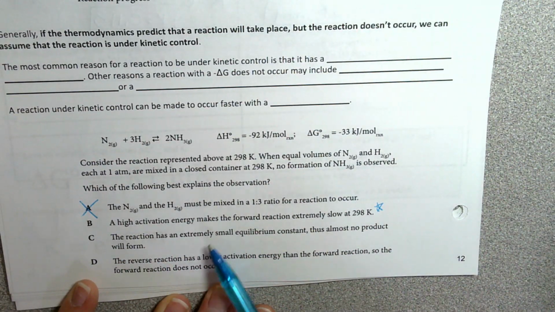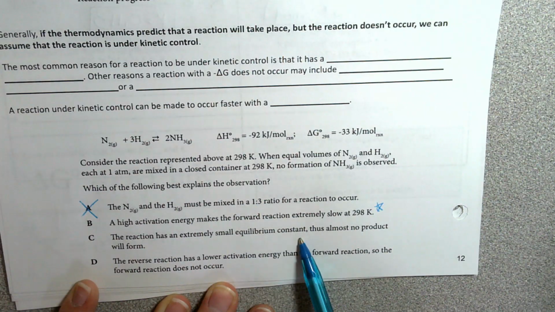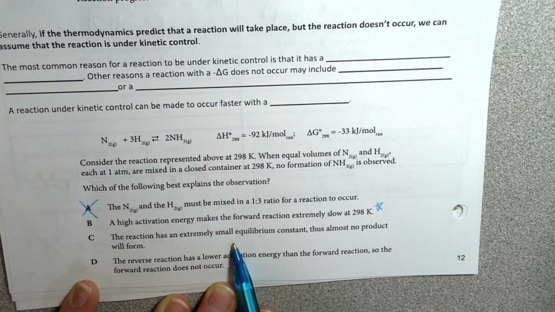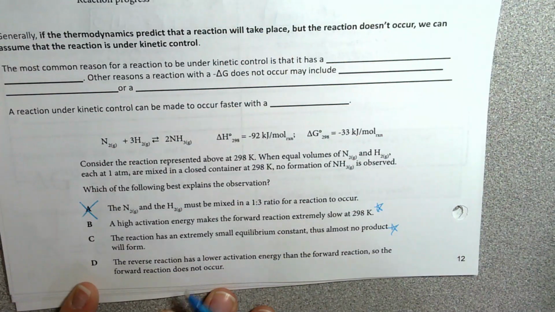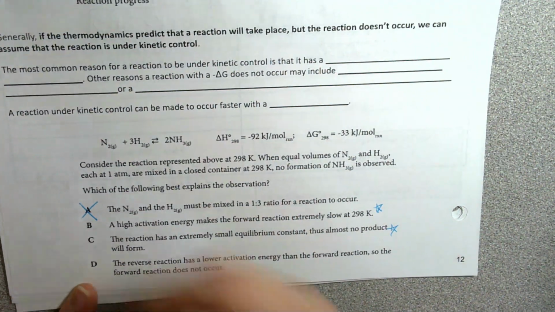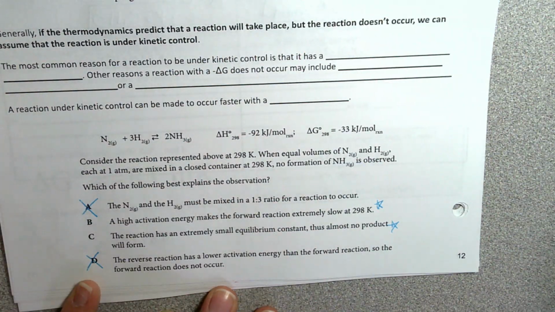The reaction has an extremely small equilibrium constant, thus almost no product will form. It could be small, right, and almost no product would form. So that is kind of a possibility, but that's not the best option, right? The reverse reaction has a lower activation energy than the forward reaction, so the forward reaction does not occur. That can't be possible since our enthalpy is negative. So we've narrowed it down to B and C.